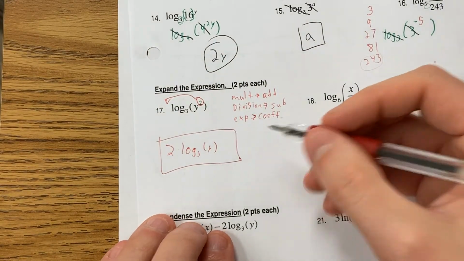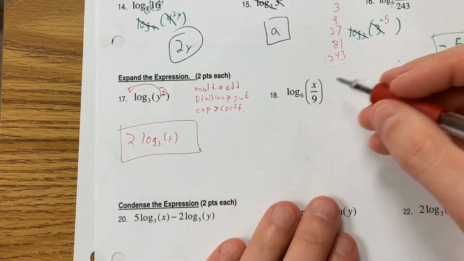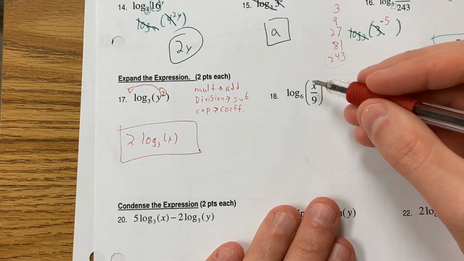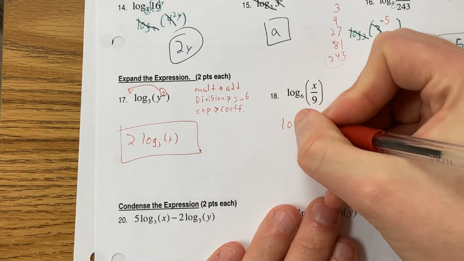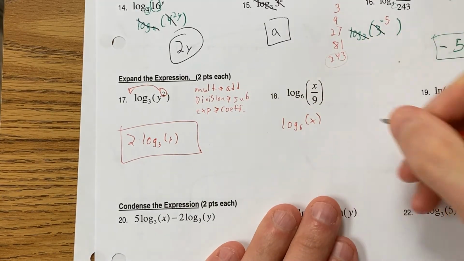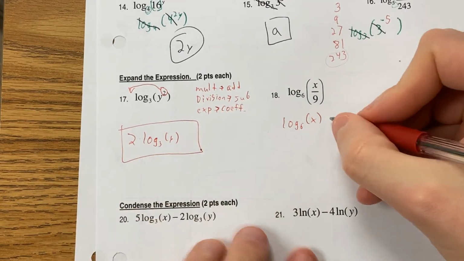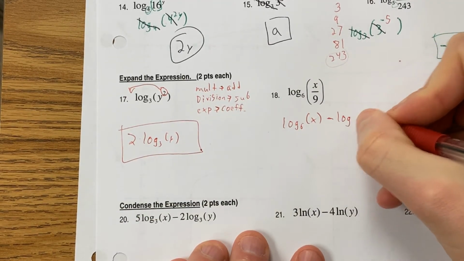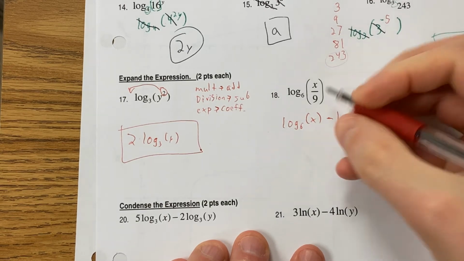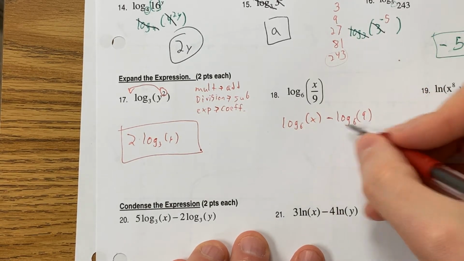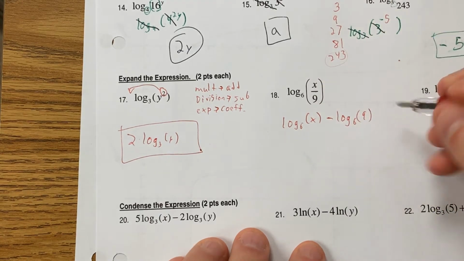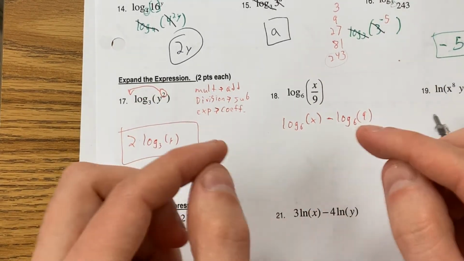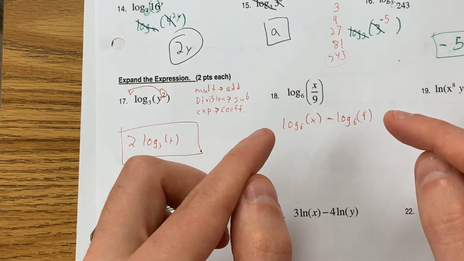Exponents become coefficients. In this next one, this is division. Division becomes subtraction. So you'll have log base 6 of x, minus log base 6 of 9. Whatever this base is, that's just going to be the base of your answer. And then instead of x divided by 9, it's x minus 9. But expanding does mean to get bigger. So instead of 1 log, it's 2 logs.